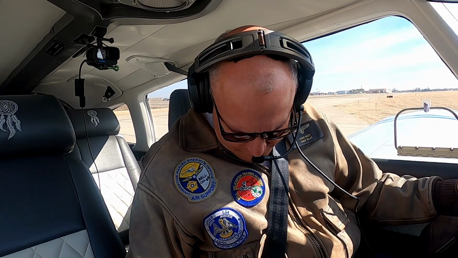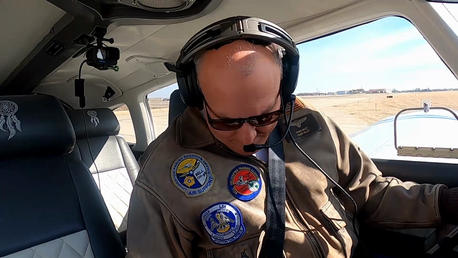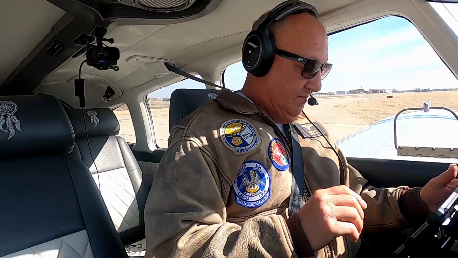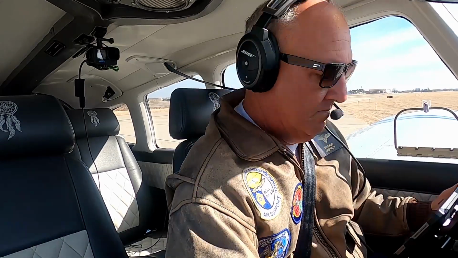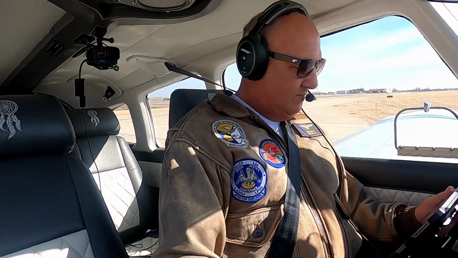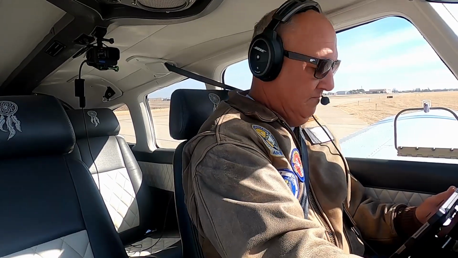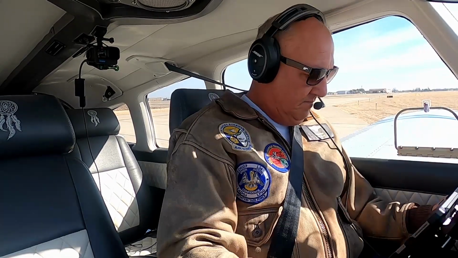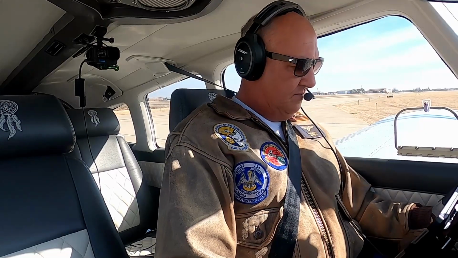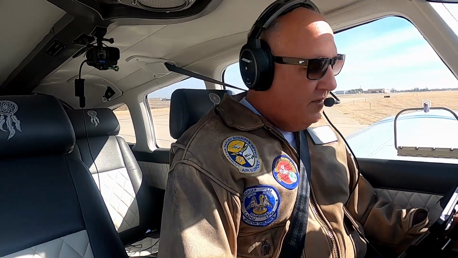Controls, free and correct. Davenport traffic, Dakota 842 Mike, currently 3 miles to the northwest. We're going to kind of fly a little west here, overfly midfield for a left downwind entry runway. Heading bug, set. Altimeter setting, set. Put the spurs to this mule. Checklist complete. All right, here we go.